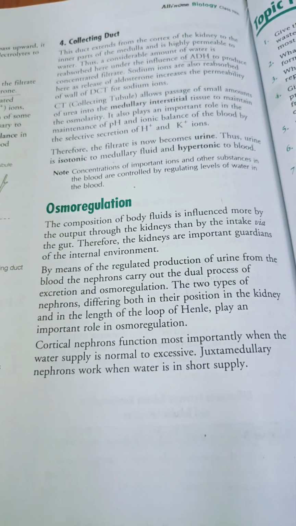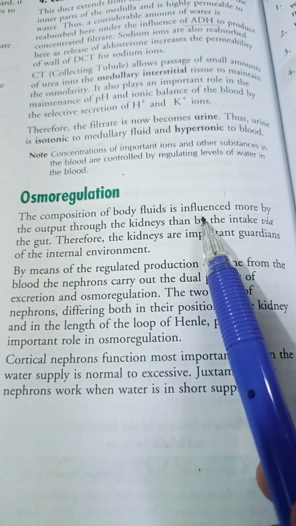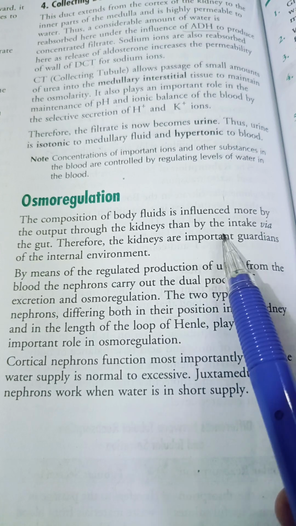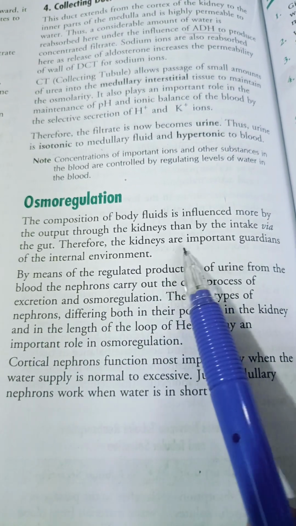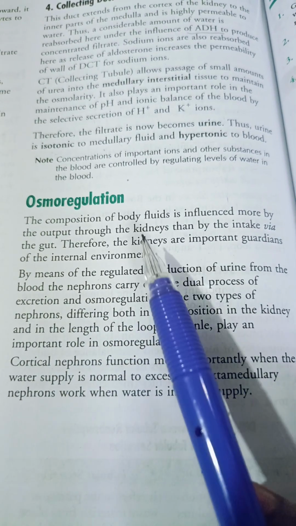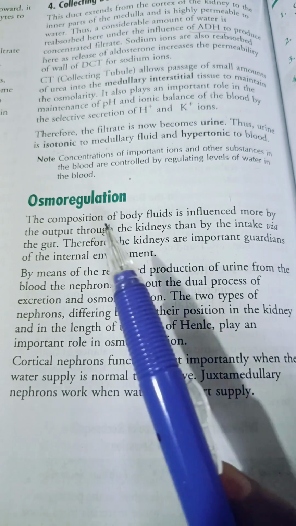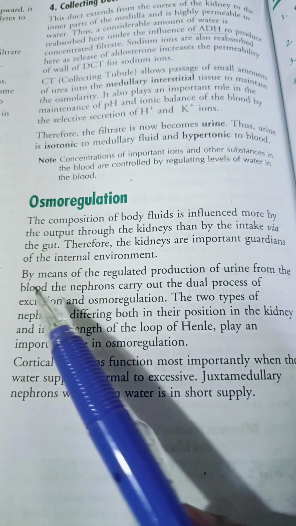Now we will see osmoregulation. In short, it is written, the composition of body fluids is influenced more by the output through the kidneys than by the intake via the gut. Therefore, the kidneys are important guardians of internal environment because the output of our body is controlled by kidney and intake is controlled by gut.